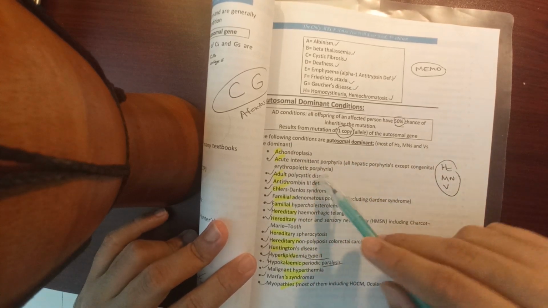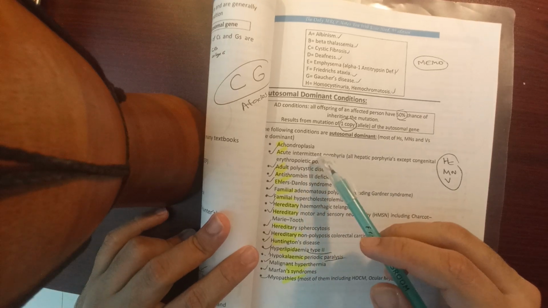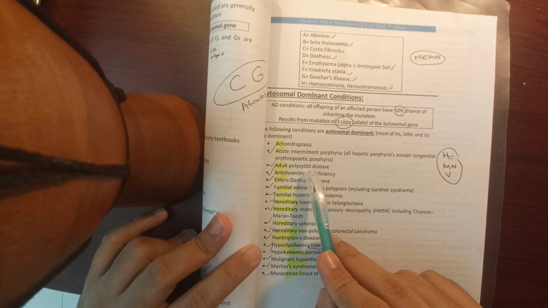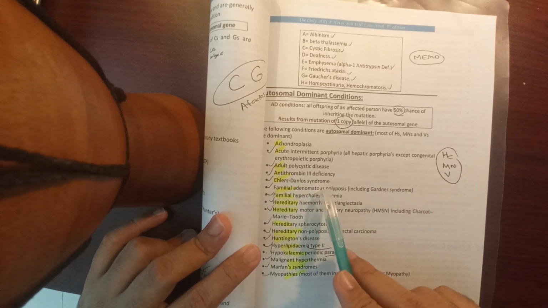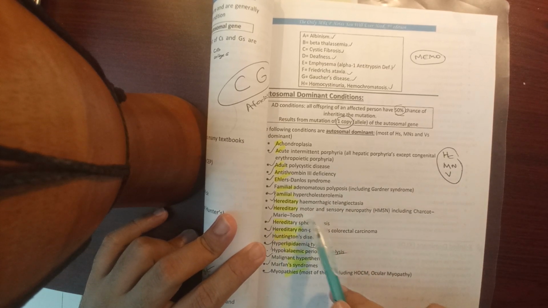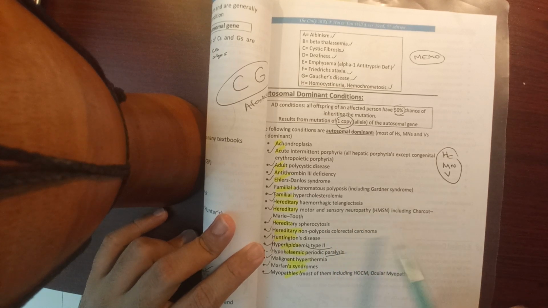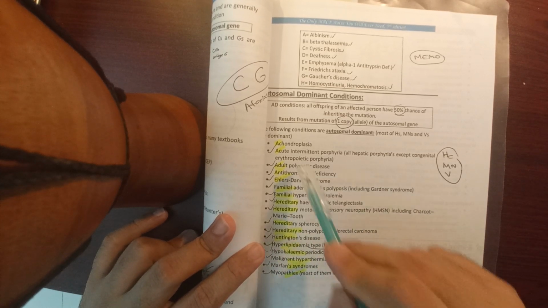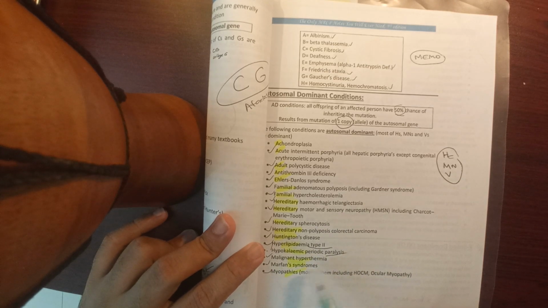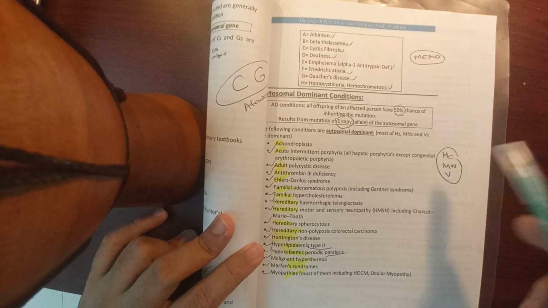Here the examples are given at first, like structural problems such as achondroplasia, acute intermittent porphyria, all hepatic porphyria except congenital erythropoietic porphyria, adult polycystic disease, antithrombin 3 deficiency, Ehlers-Danlos syndrome, familial adenomatous polyposis, familial hypercholesterolemia, hereditary hemorrhagic telangiectasia, hereditary motor and sensory neuropathy, HSMN, including Charcot-Marie-Tooth, hereditary spherocytosis, hereditary non-polyposis colorectal carcinoma, Huntington disease, hyperlipidemia type 2, hypokalemic periodic paralysis, malignant hyperthermia, Marfan syndrome, myopathies. All these are there.